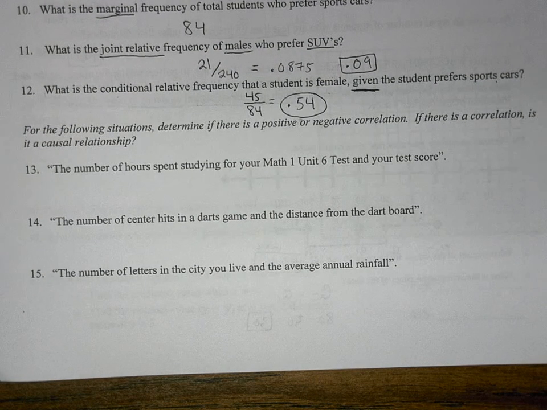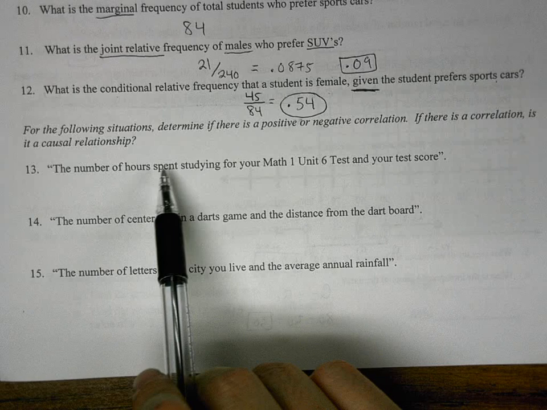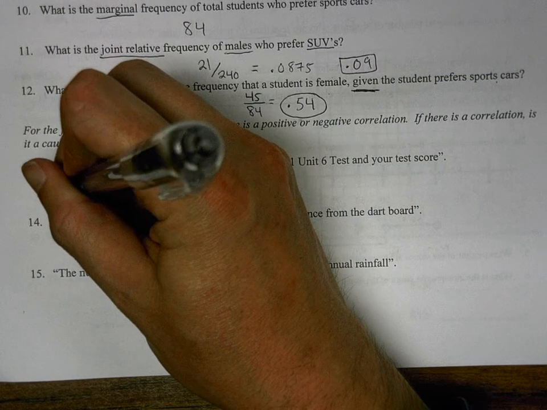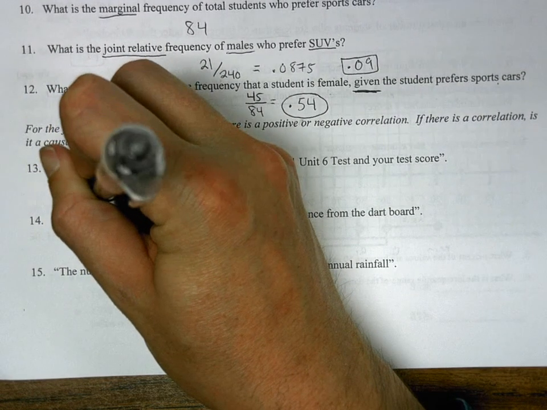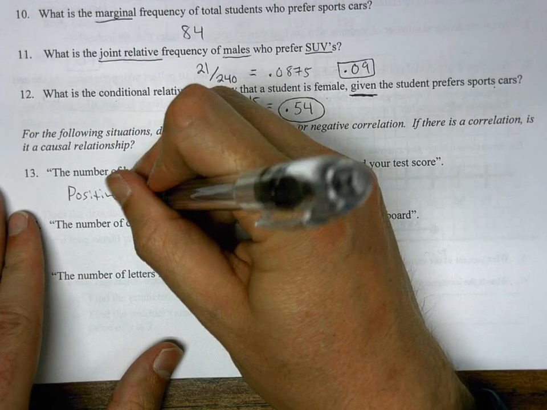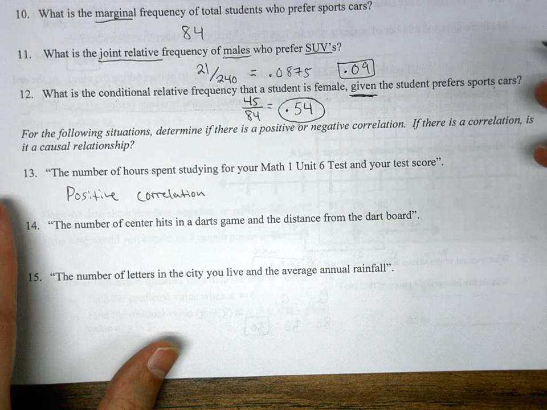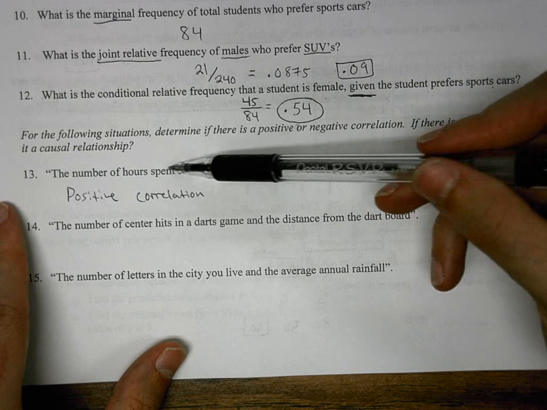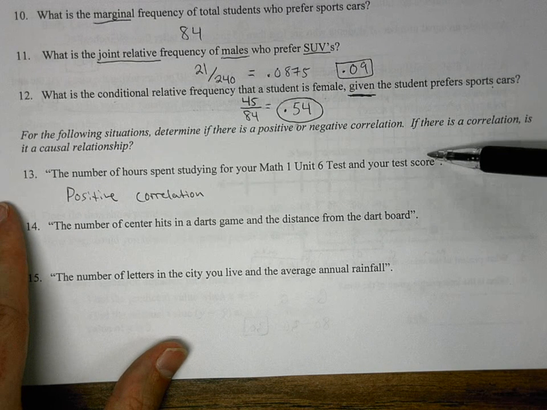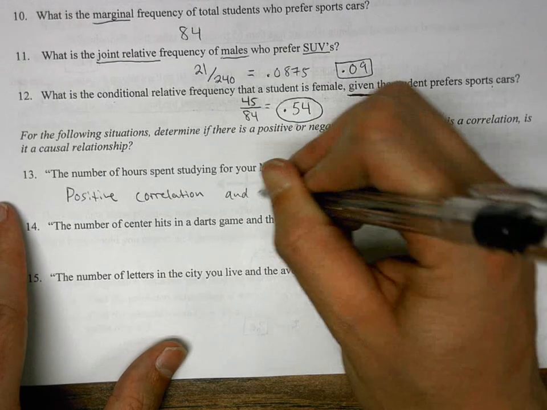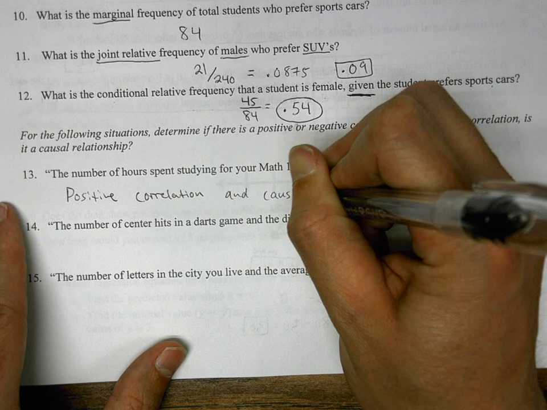So underneath it, it says, determine if there is a positive or negative correlation, and if so, is it causal? So the number of hours spent studying for your Math 1 Unit 6 test and your test score. That would be a positive correlation. As you spend more time studying, your test score should go up. One goes up, the other goes up. That's positive. And that's a causal relationship, because studying causes you to do better.